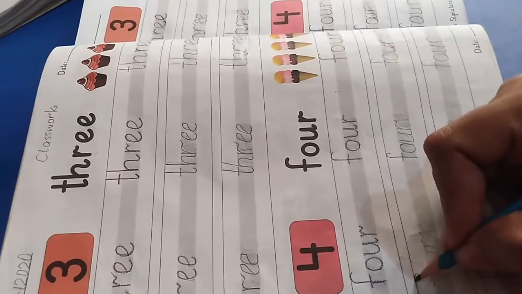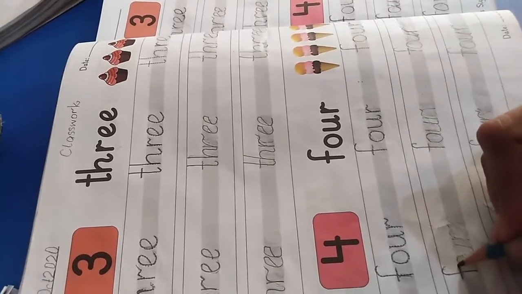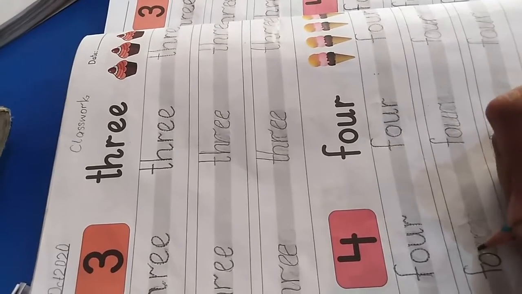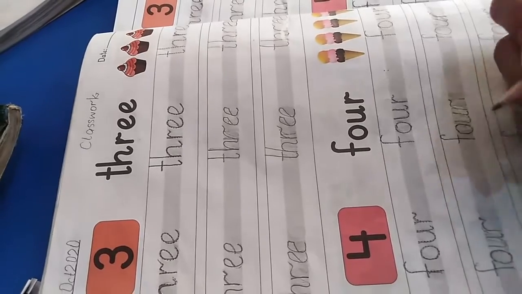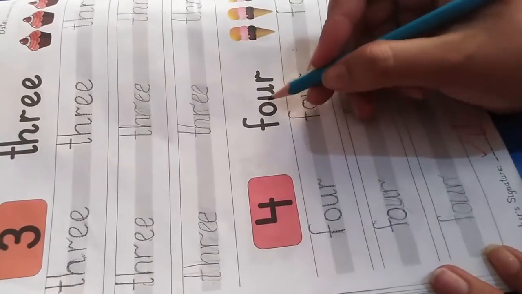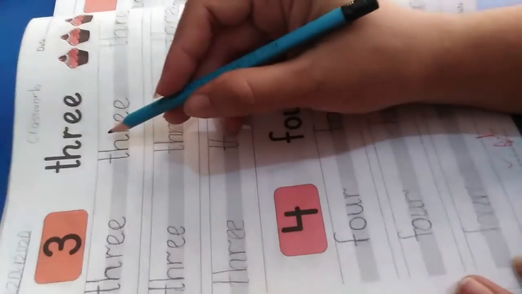Then we write here 4. In above 3 lines we write F and in center 2 lines OUR 4. FOUR 4. Spellings of 4 are FOUR 4. इनको आपने लर्न करना है 3, 4.